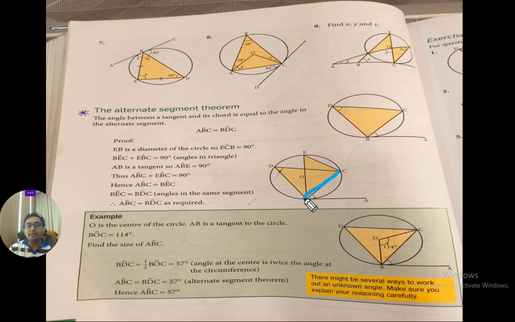So this chord is subtending two angles on the alternate segment, angle D and angle A. As per the theorem, both are equal. So this angle is equal to this angle and this angle is equal to this angle. This is about the alternate segment theorem. Now example, O is the center of a circle. AB is a tangent to the circle. Angle BOC is equal to 114 degree. Find ABC.